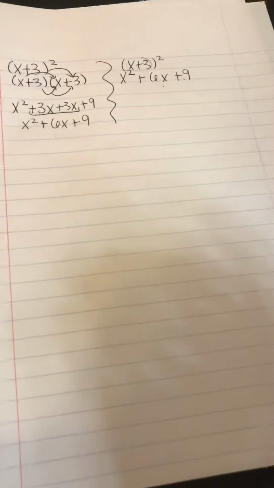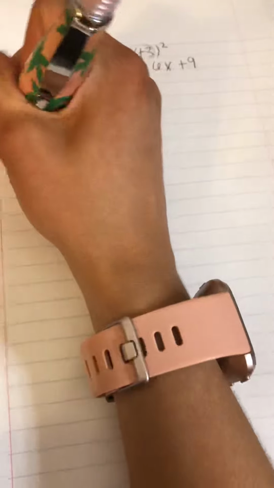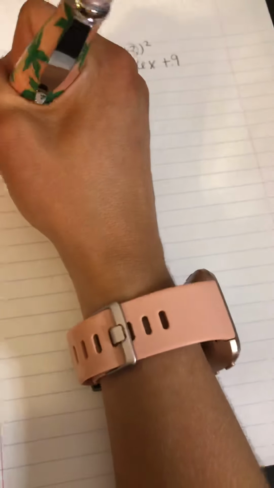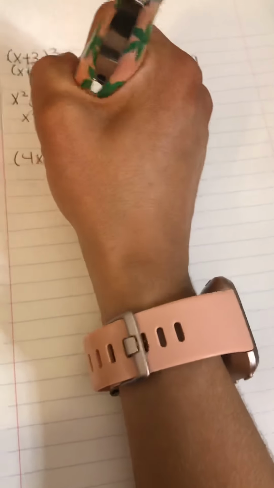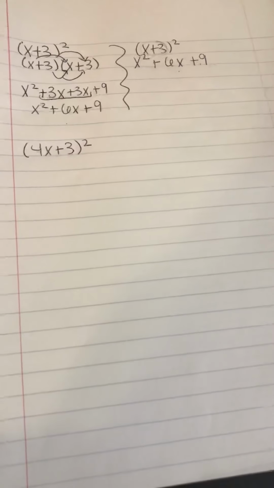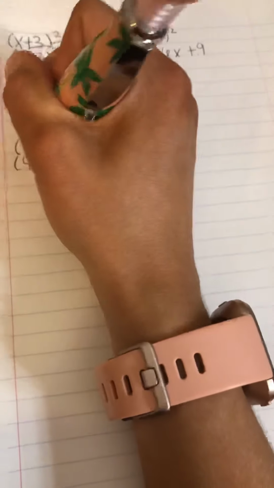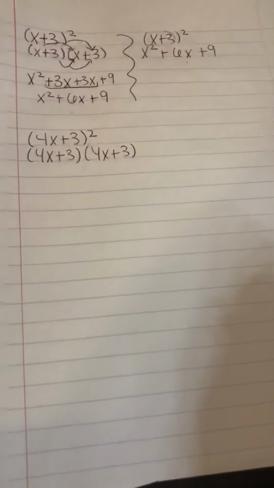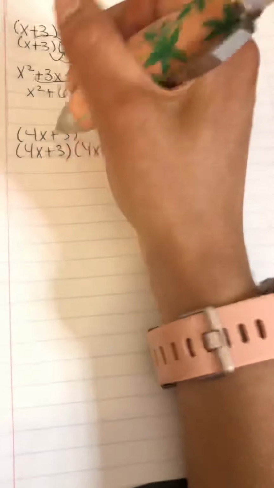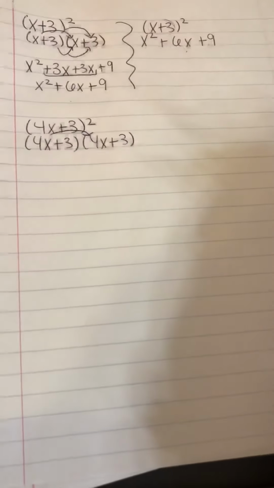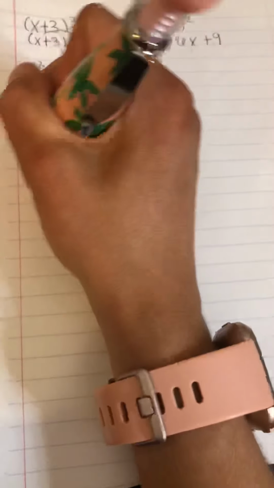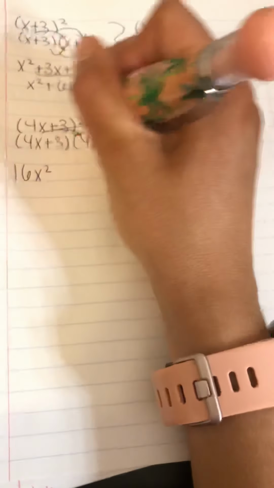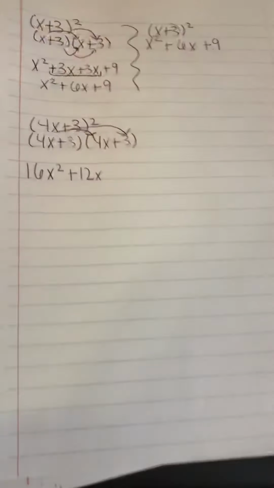Let's say I do one with a coefficient up front. So I could do (4x plus 3) squared. That's the same as (4x plus 3) times (4x plus 3). And then I can FOIL or double distribute. So 4x times 4x, 4 times 4 is 16, x times x is x squared. And then 4x times 3, 4 times 3 is 12, and then I have an x with it.